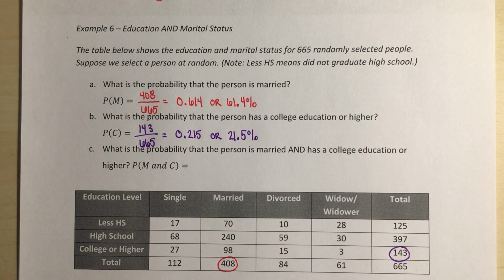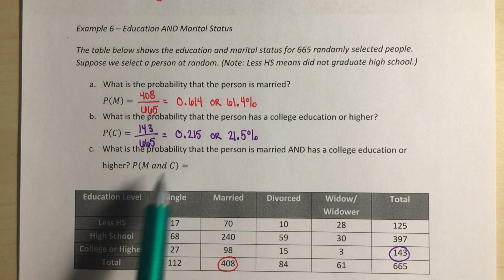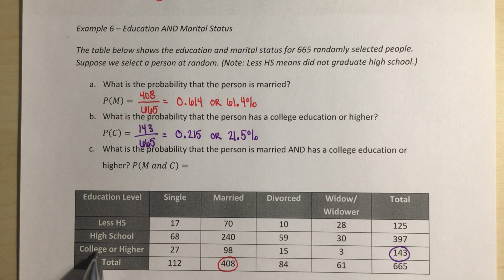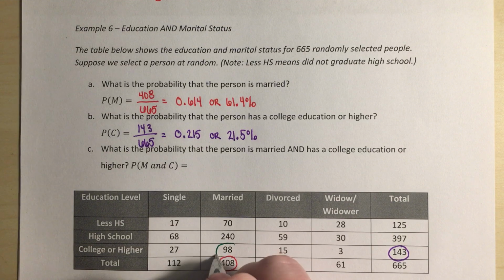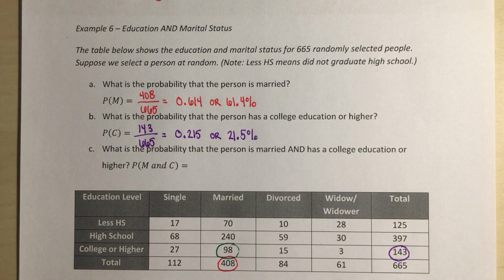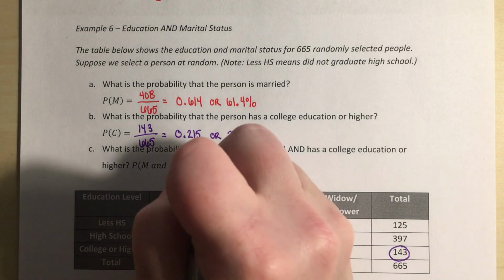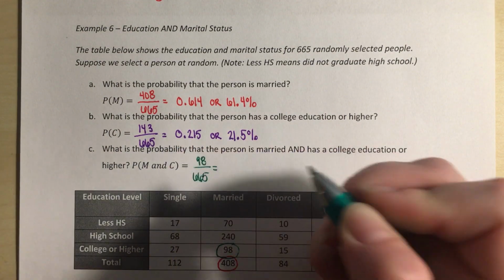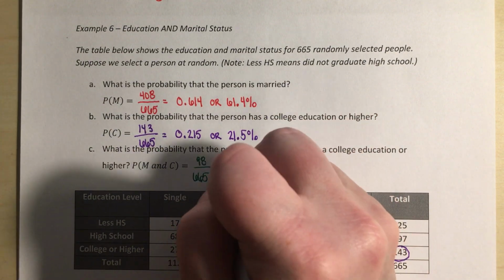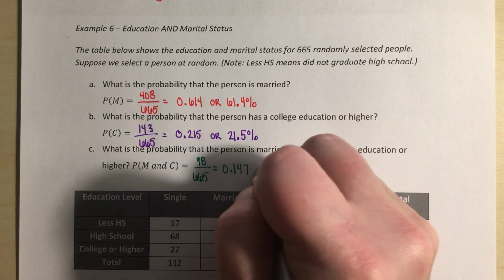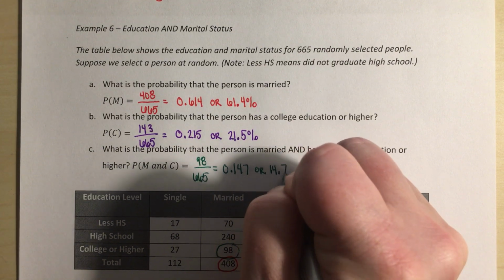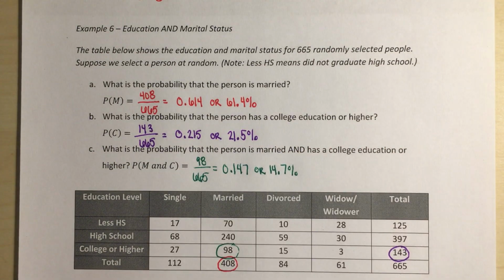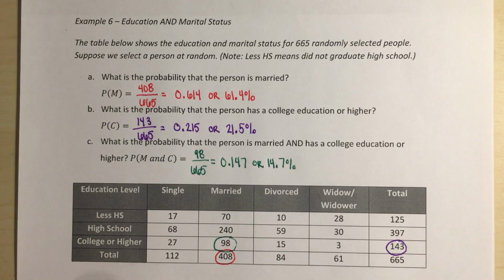And then part C, what is the probability that the person is married and has a college education or higher? Right, so we're looking at an and. We're looking at our table. This row is our college education or higher. This column is our married. So we've got 98 that are both married and have a college education or higher. So 98 divided by 665 gives us 0.147 or 14.7%. So another case of our and probability.